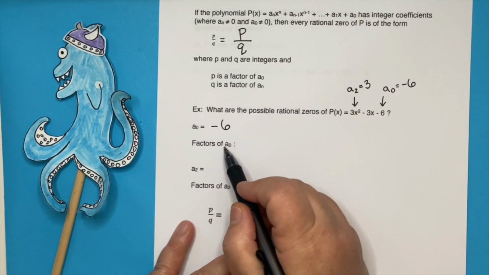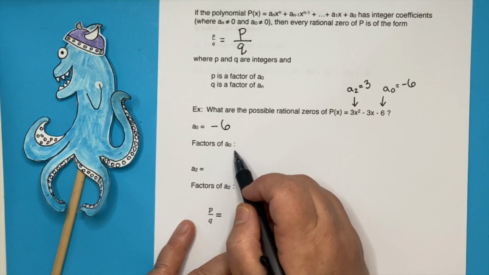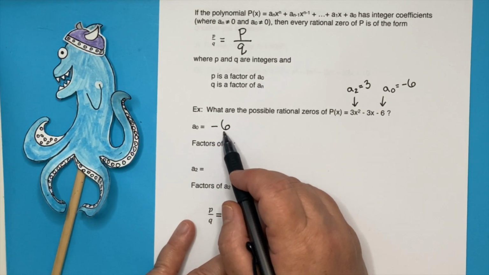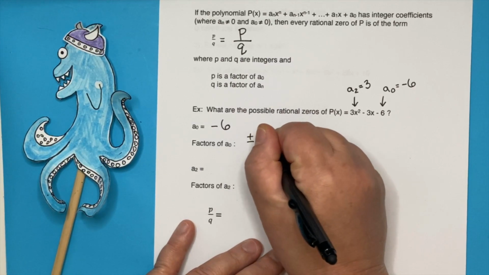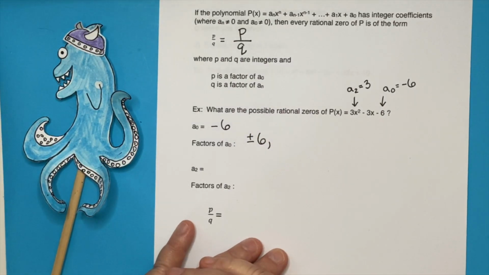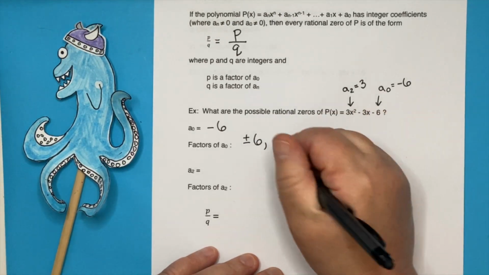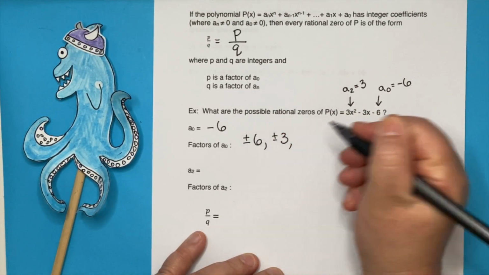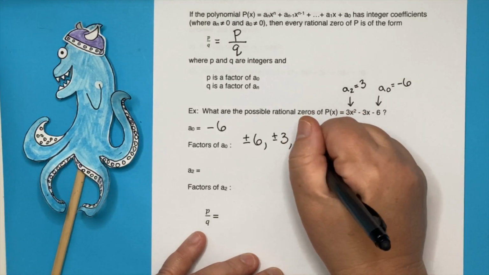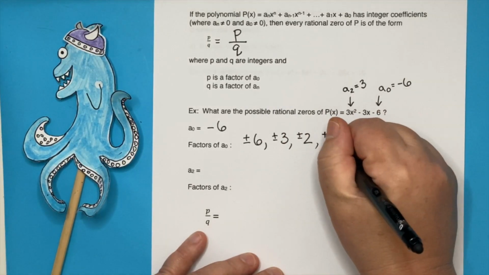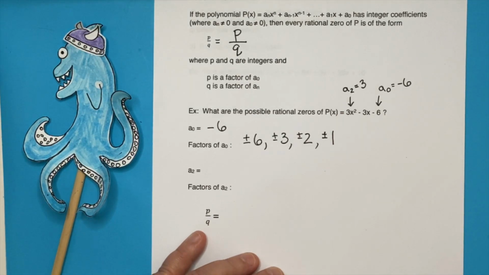Now, the factors of a_0. Factors, remember, are the things that go into it. So plus or minus 6. What else goes into negative 6? Plus or minus 3. What else? Plus or minus 2. And then don't forget the trivial one. People often forget the ones because, obviously, one goes in, but you include it as well.